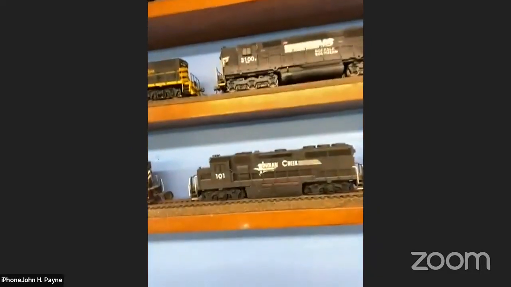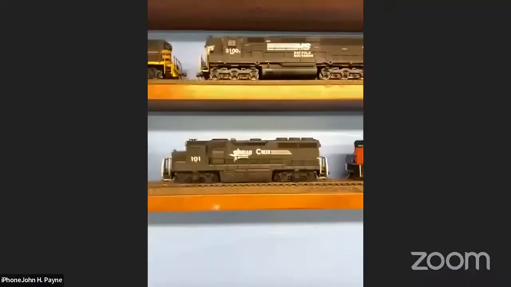Like here, see Indian Creek. Can you see that? Yep. And I thought, man, that'd be neat to be able to print your own decals, or whatever fonts or whatever.